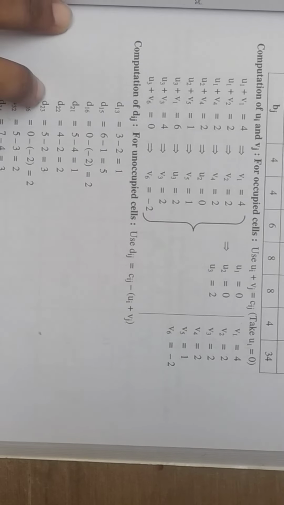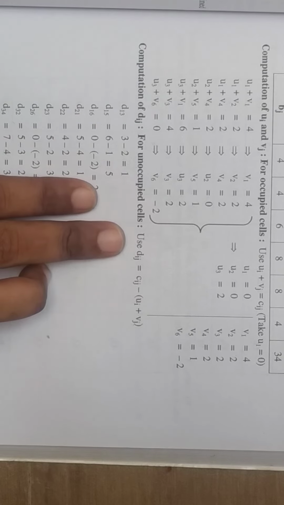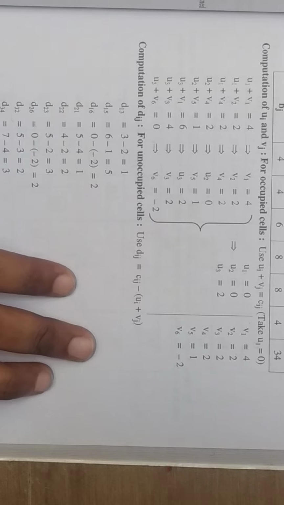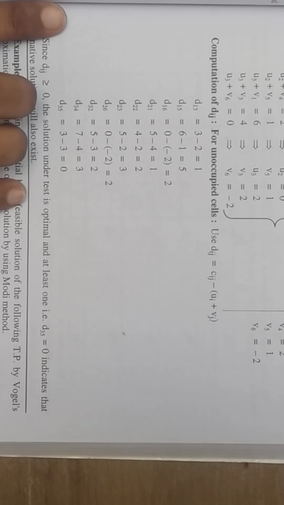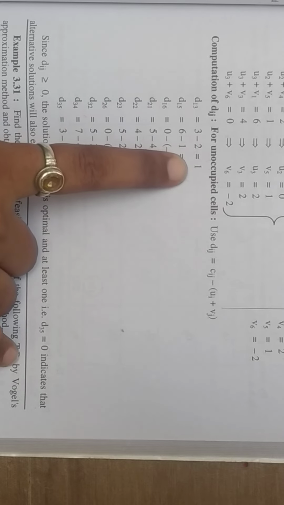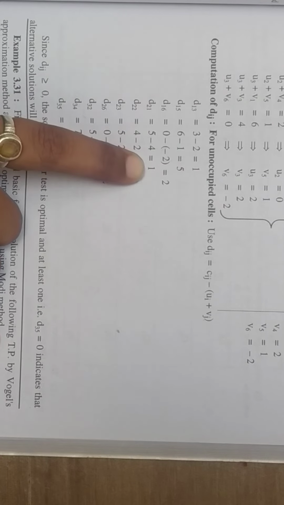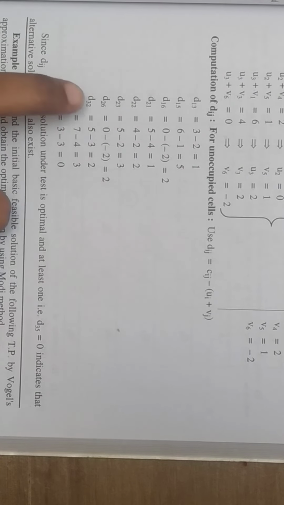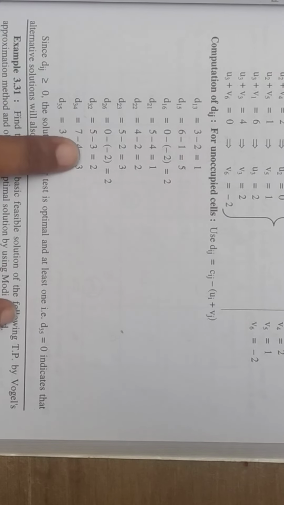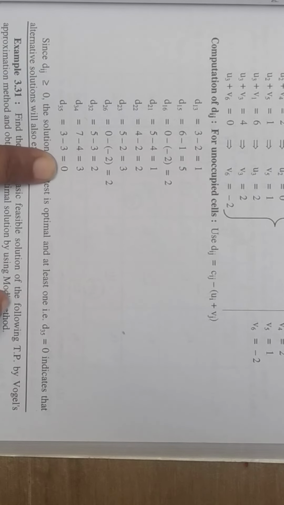Now we calculate dij. For unoccupied cells, we use dij equals cij minus (ui plus vj). From this formula we get d13, d15, d16, d21, d22, d23, d26, d32, d34, d35.